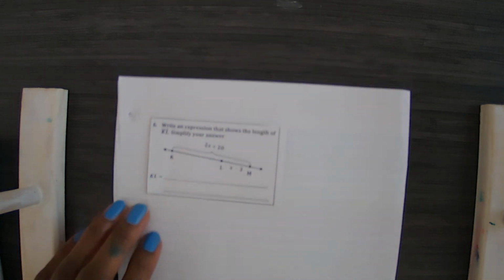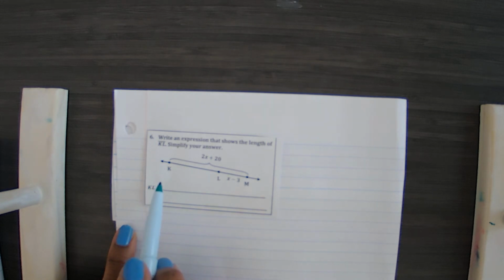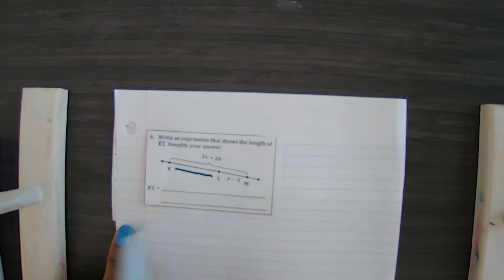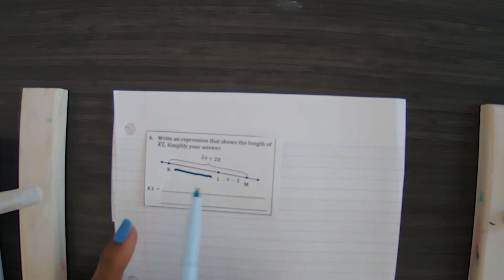On example 6, it says write an expression that shows the length of KL. Well, KL is this missing part right here. That's a part. So remember, the segment addition postulate says that if you have 3 collinear points, one is between the other, and the 2 part segments will be equal in length to the one whole.